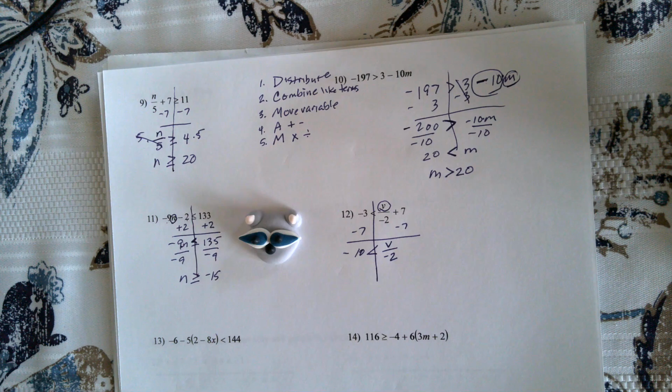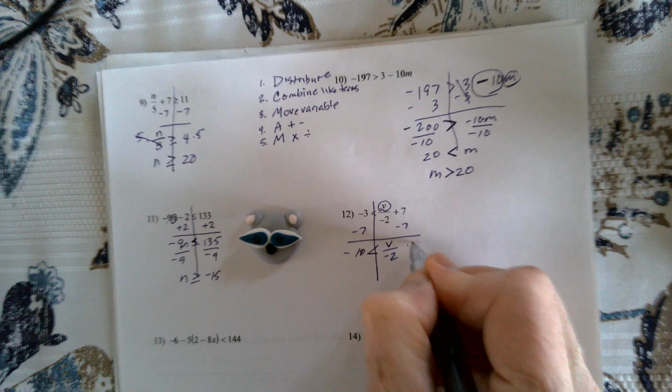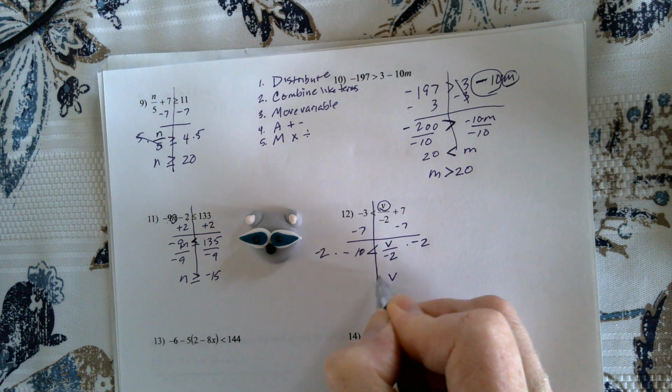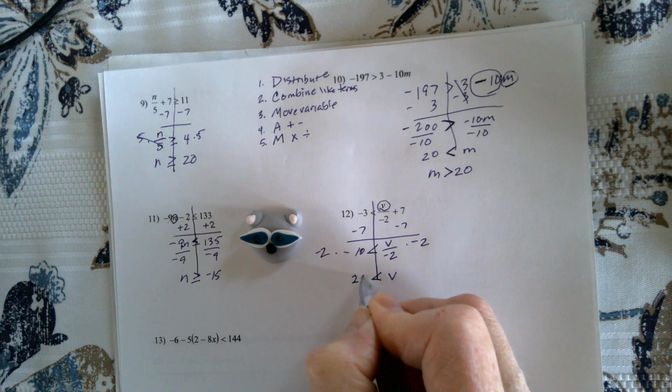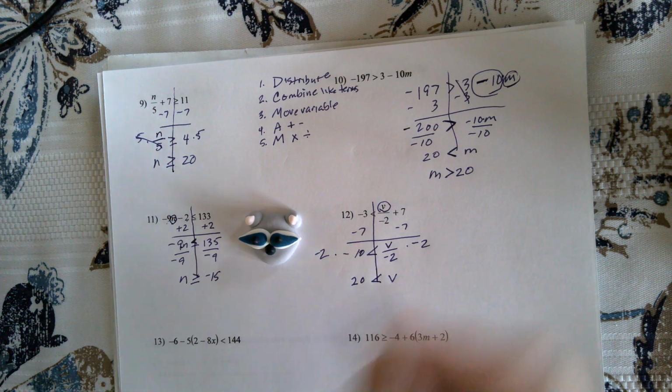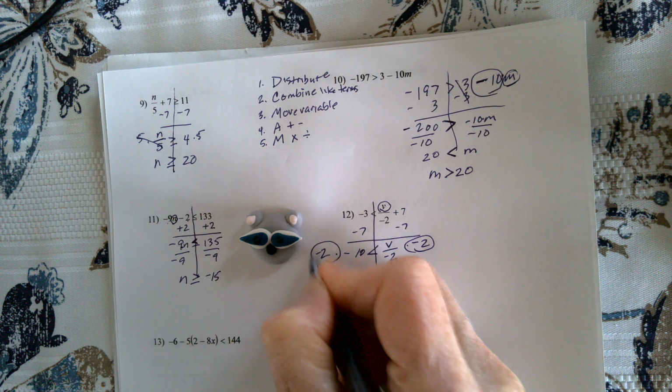Okay, now inverse operation of division's multiplication. Negative times a negative is a positive. What did I do wrong, you guys? I multiplied by a negative. What did I forget?